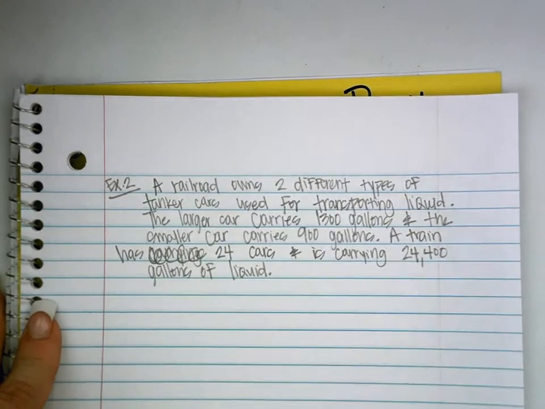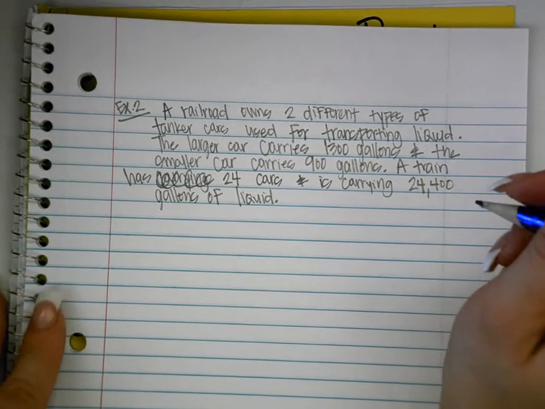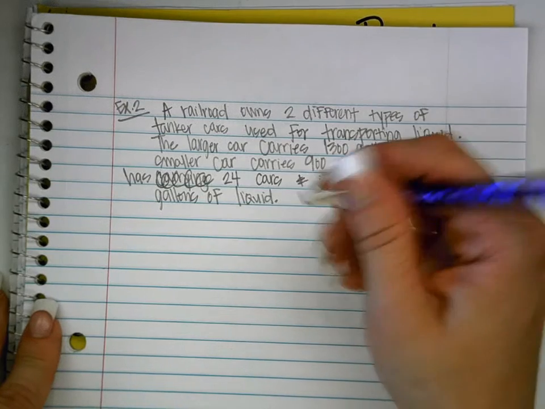Okay, a train has 24 cars and it's carrying 24,400 gallons of liquid. I want to know how many larger cars are on the train.